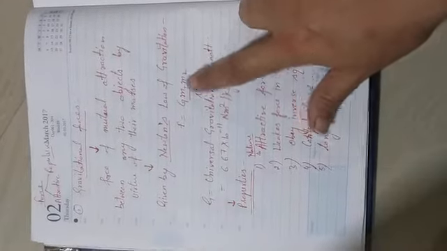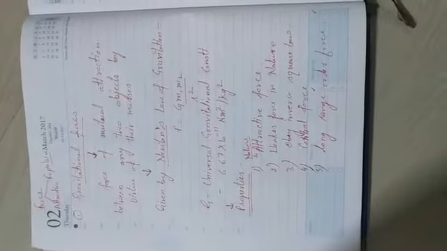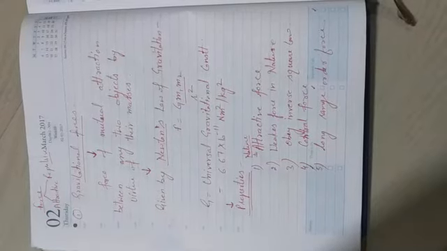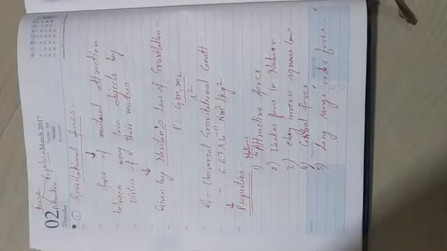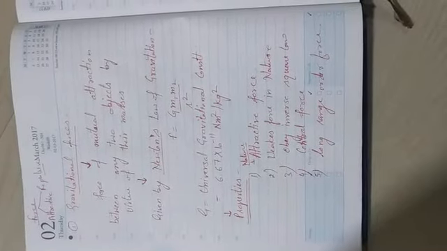Here M1 and M2 are directly proportional to the force. If the product of their masses increases, the force increases. The force is inversely proportional to the square of the distance between the masses.